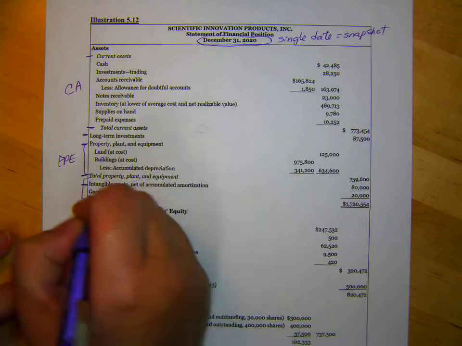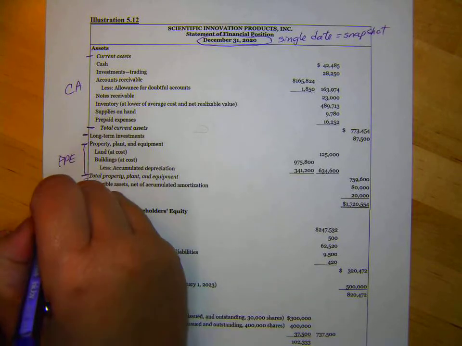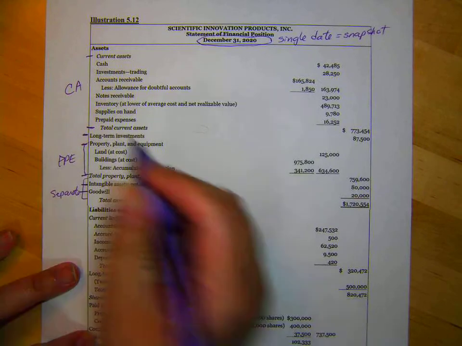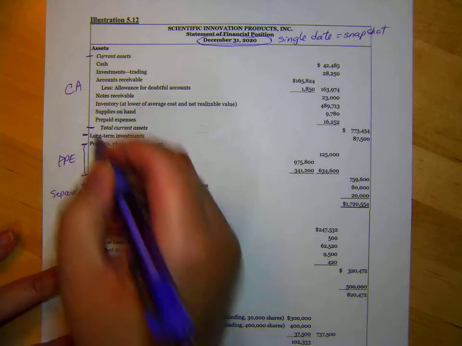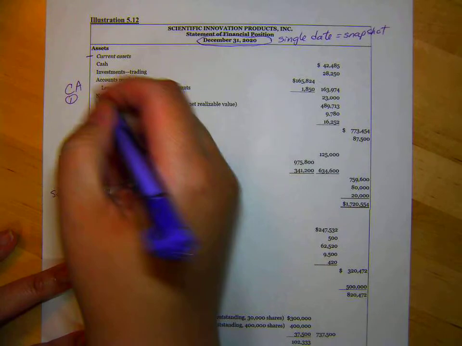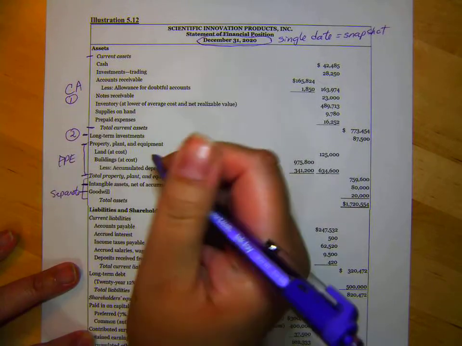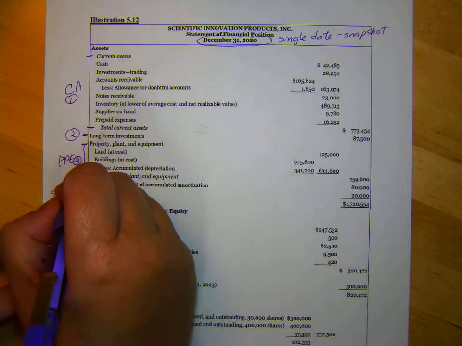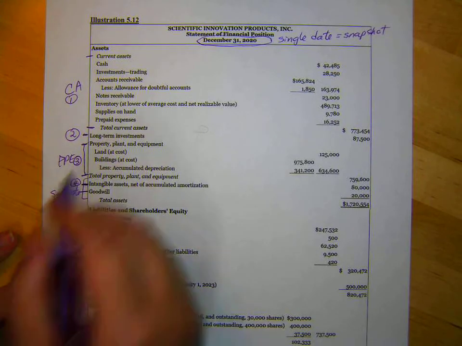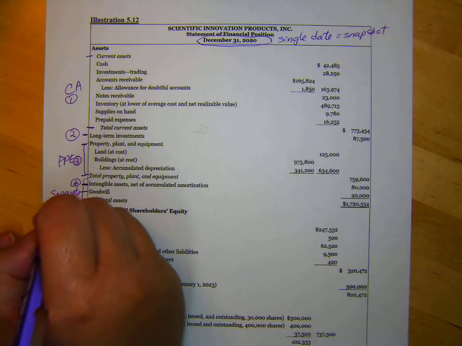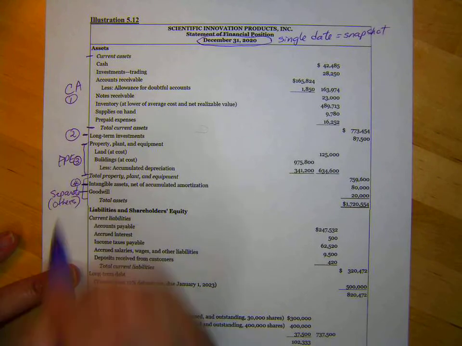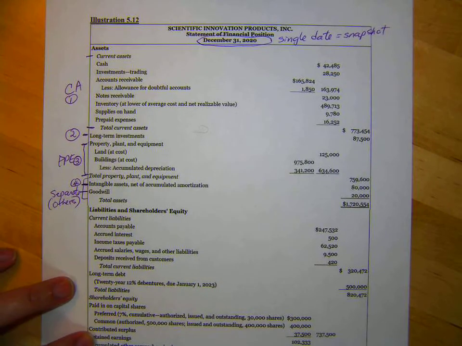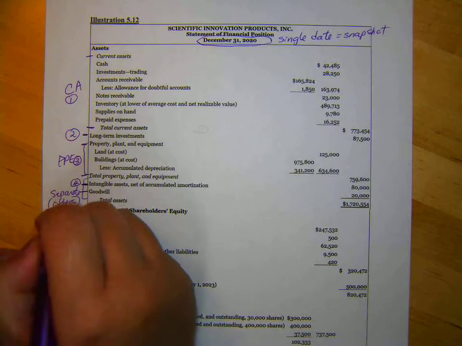And then this is listed separately. And intangible. So we've got 1 section, 2 sections, 3 sections, 4 sections, and then these are the others. So that would be section 5.